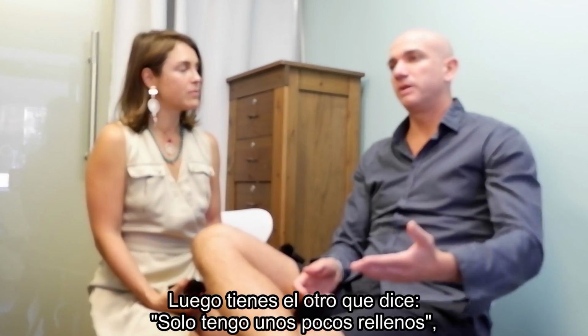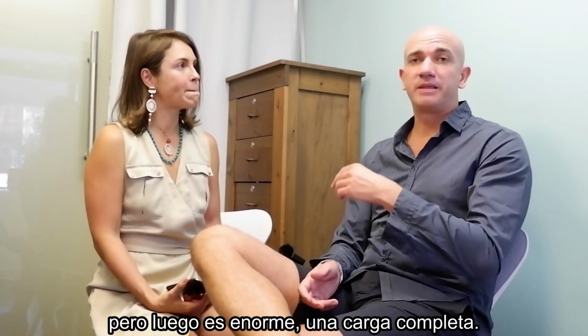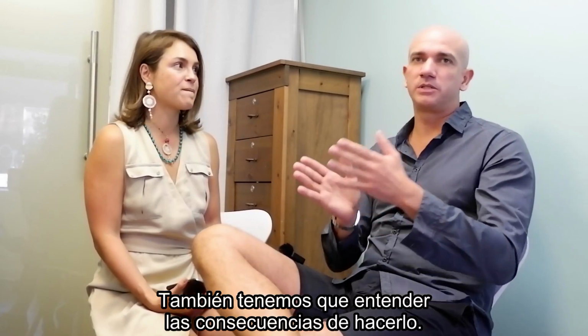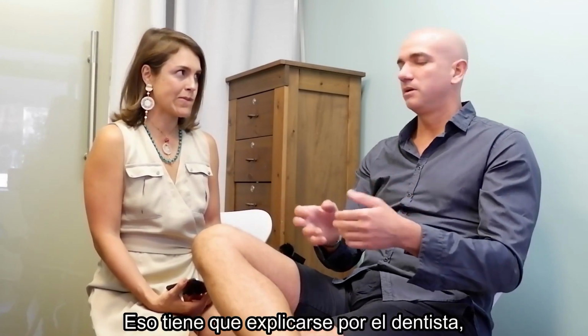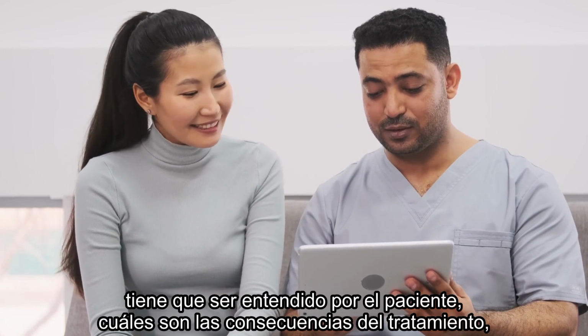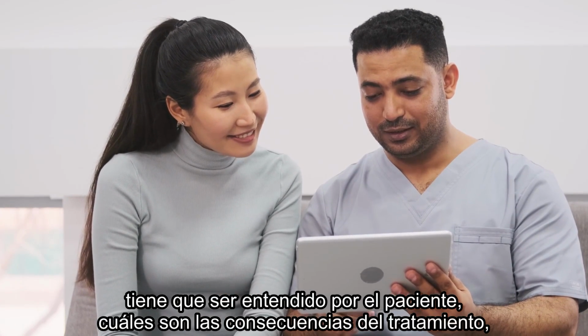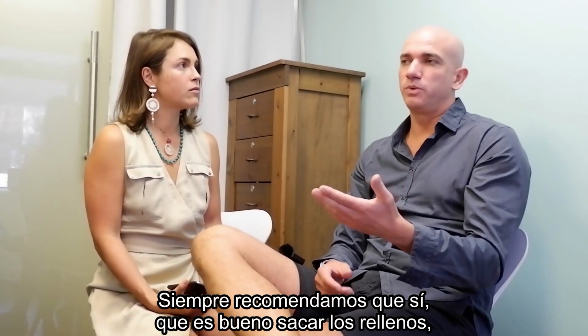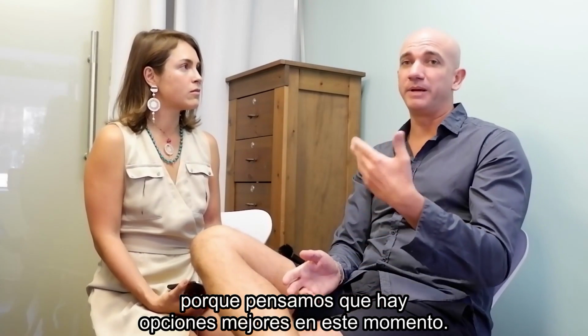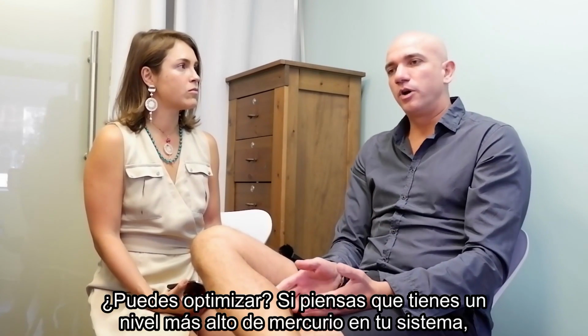And then you have the other one that says, oh, I just have a few fillings, but then it's huge, full load. We always have to understand what is the consequence of actually doing this. That has to be explained by the dentist, that has to be understood by the patient. What are the consequences of doing that treatment? And does the patient want to go through this? We would always recommend, yes, it's nice to take the fillings out, because we think there are better options at the moment. And can you optimize?